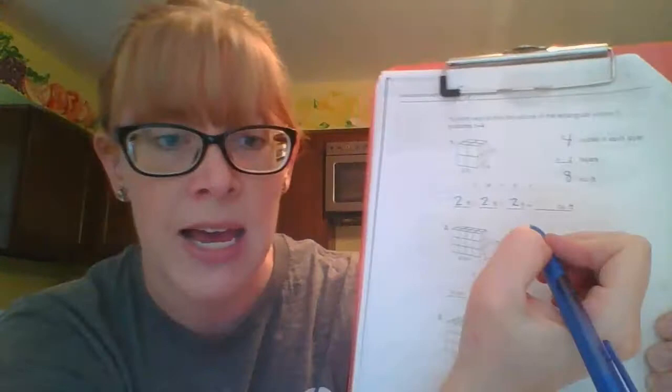And then PEMDAS, I do multiplication left to right. So 2 times 2 is 4. 4 times 2 is 8. 8 cubic feet. I think I might have said the wrong units up here. I can't remember. All right, moving on to a different one that's not quite as easy because it's not a true cube, but we're still using cubic units to measure it.